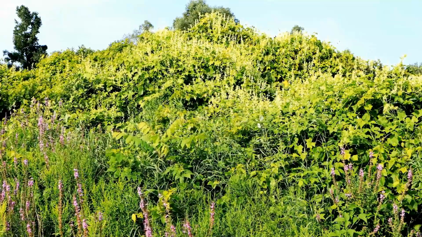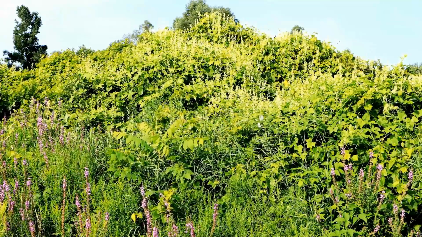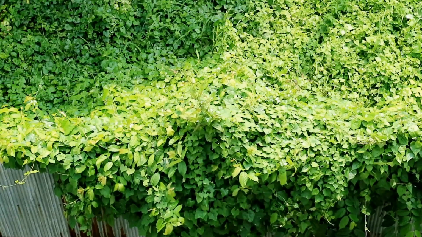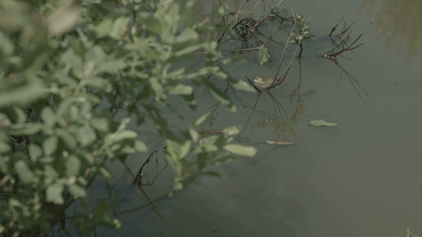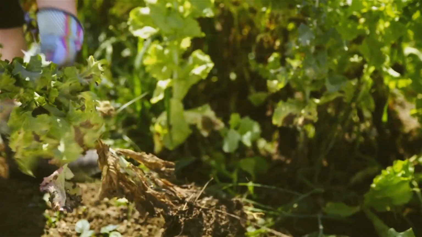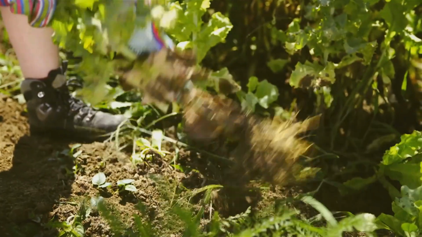Invasive plants are non-native species that cause harm to the environment. They grow quickly and spread aggressively, pushing out native plants. This disrupts the balance of the ecosystem. Invasive plants often lack natural predators in their new environment.